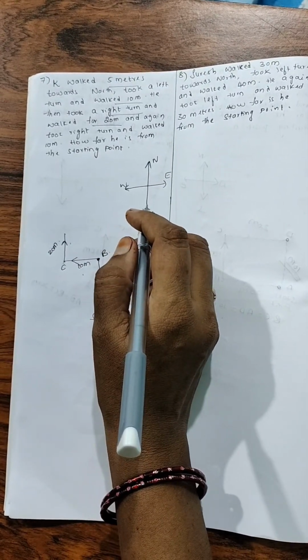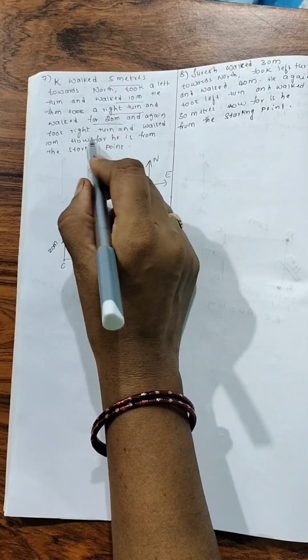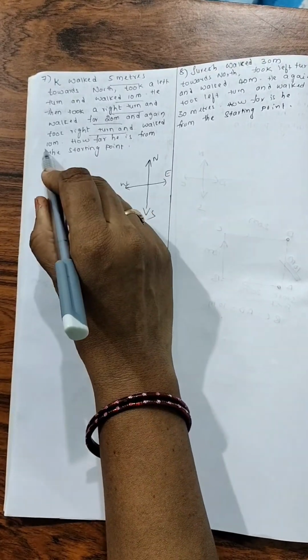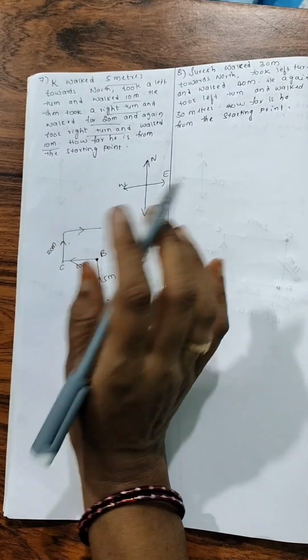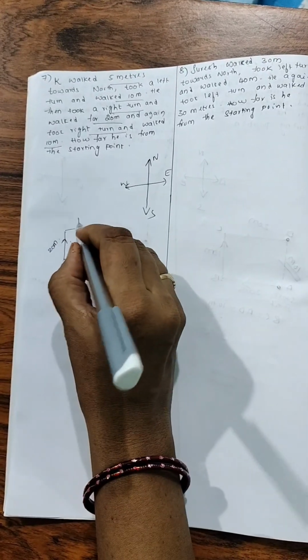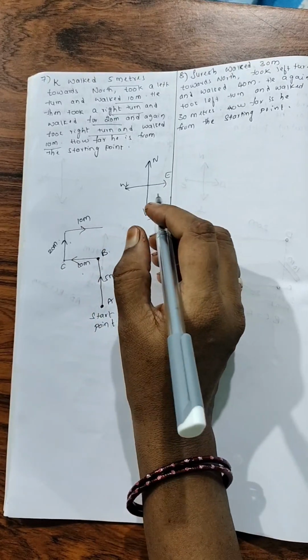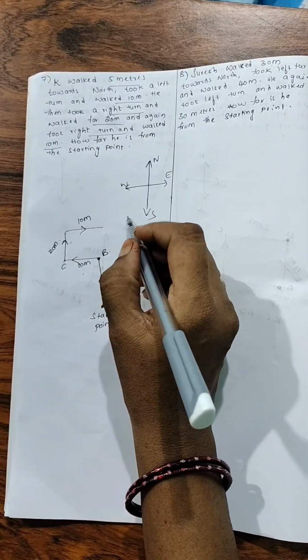Okay. Now next, again he took a right turn and walked 10 meters. So this becomes the right turn. Just imagine yourself, it will be easy to know which is right and which is left. Right turn, 10 meters. Okay.